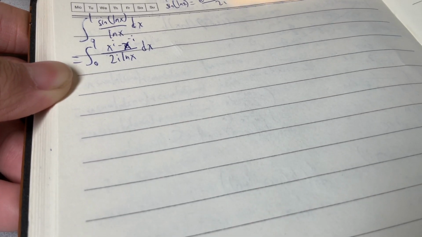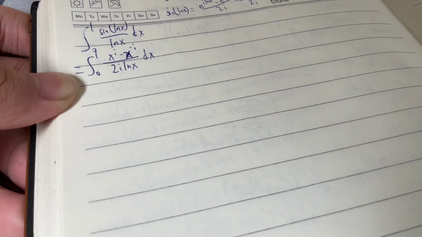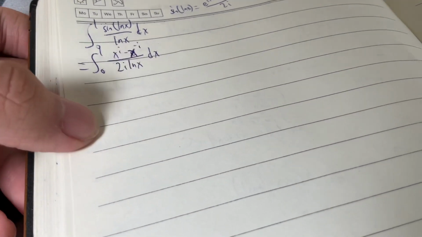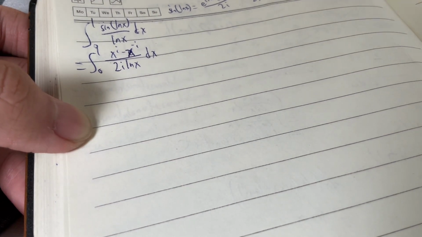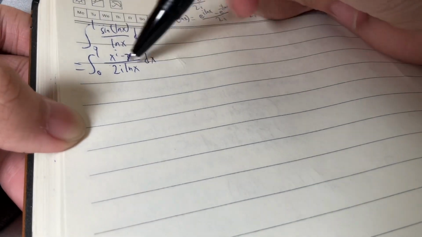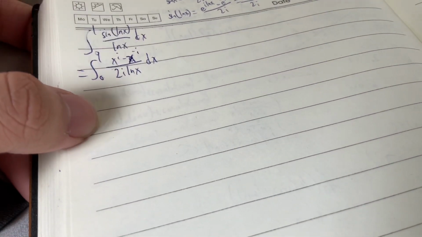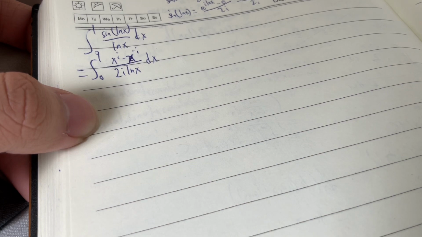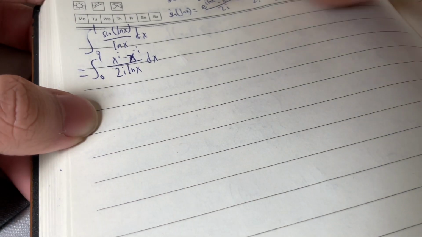And here, the ln is so annoying. We can integrate, right? If we don't have an ln, it will be very easy to integrate. And here's the deal. We're gonna use our Feynman technique. I don't want this ln. If we don't have an ln here, it will be very easy to integrate, right? So we're gonna use our Feynman technique.